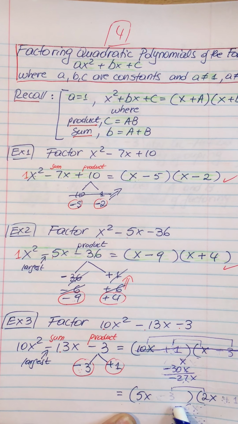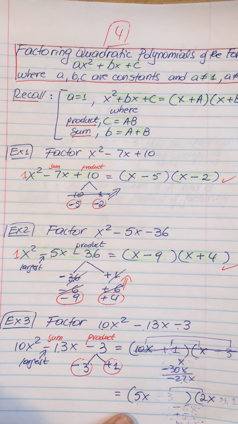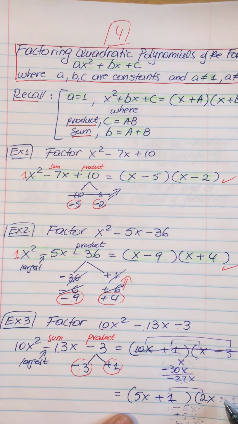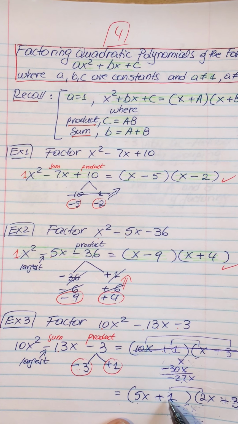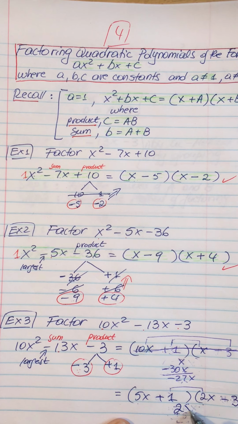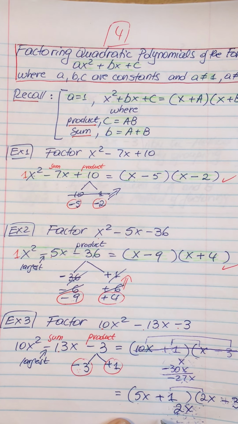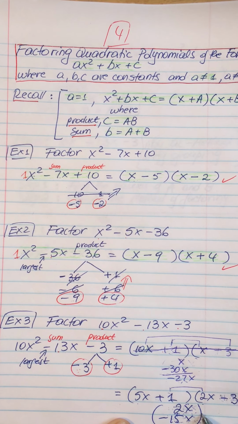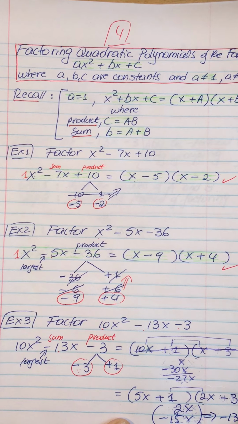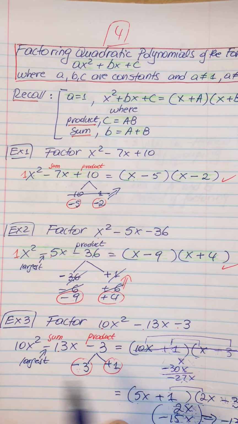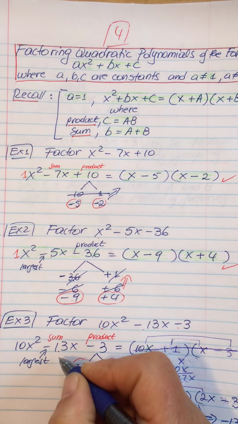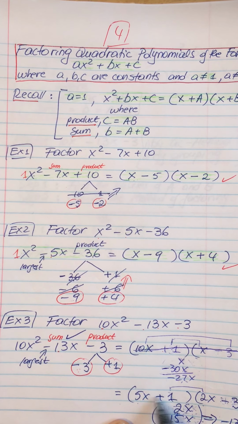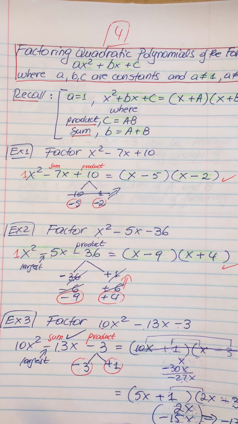And let's check. So positive 1 here and negative 3 here. Let's check now. Positive 1 times 2x is 2x. 5x times negative 3 is negative 15x. So together they will give me negative 13x, which is the middle term. And now these are the right binomials.